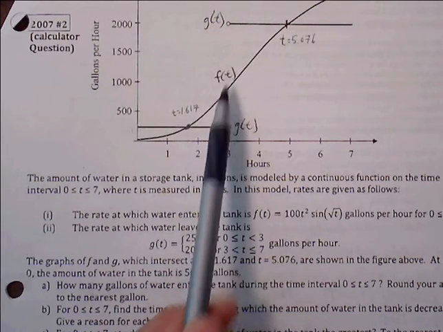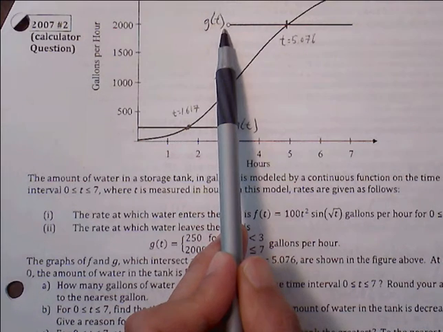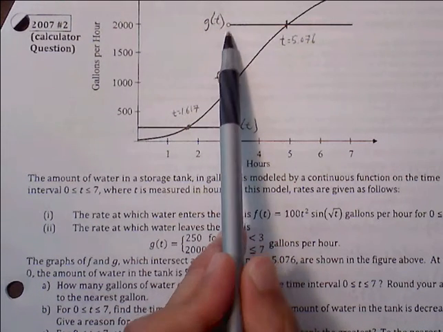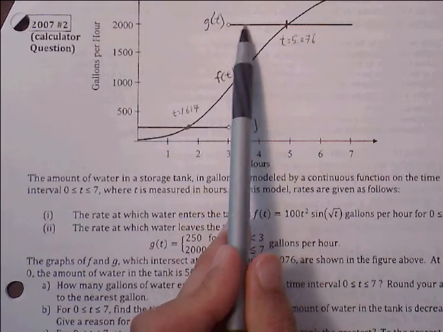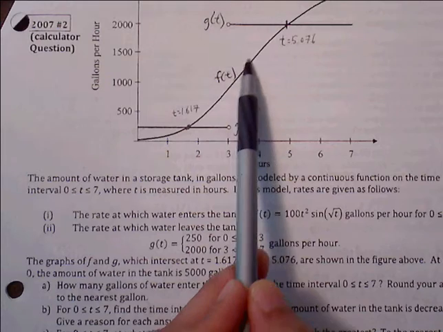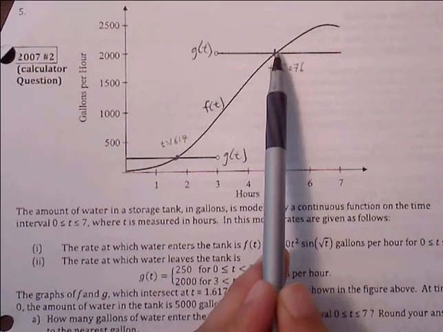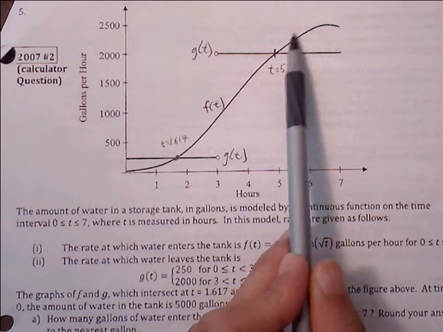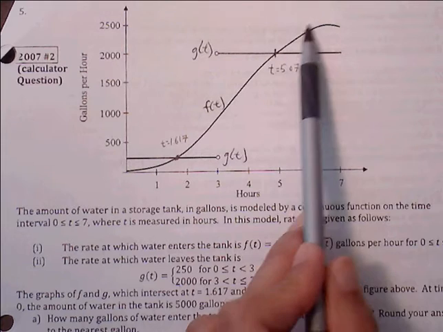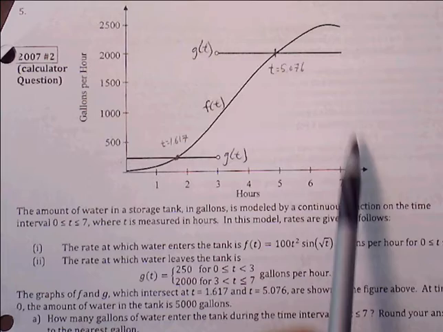But then right at 3, water is being let out suddenly at a much faster rate. So we expect at 3 the water level to be dropping again, because more water is being let out than what's being let into the tank. But then at 5.076, we expect the water level to start rising again, since the curve is going to be higher than this linear 2,000 gallons per hour.